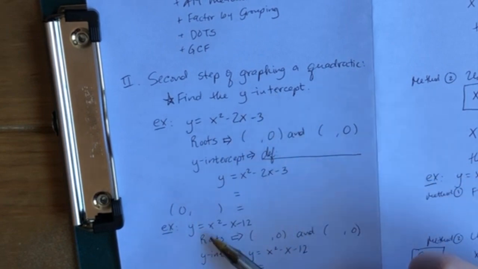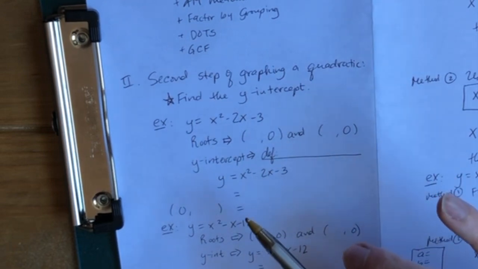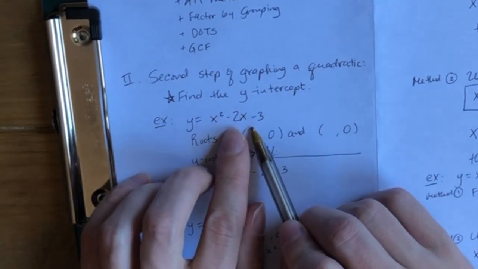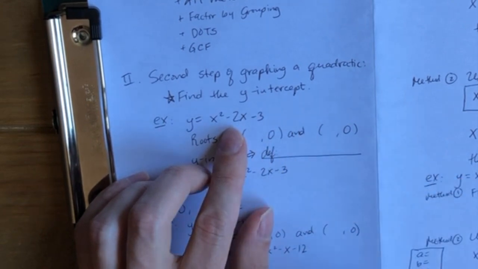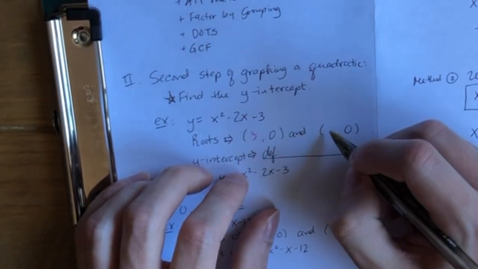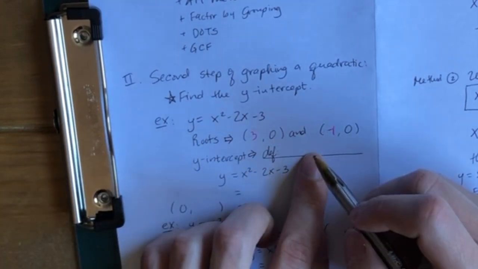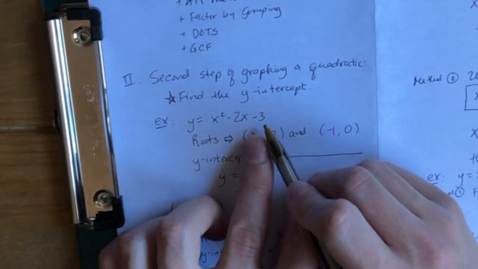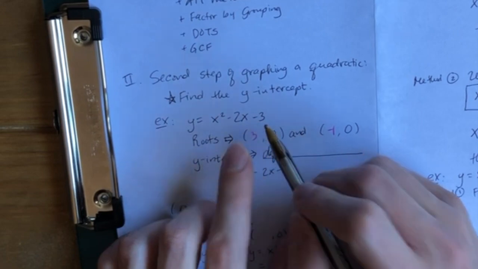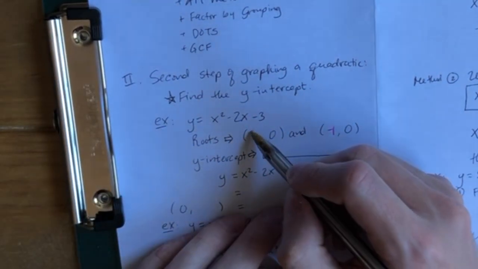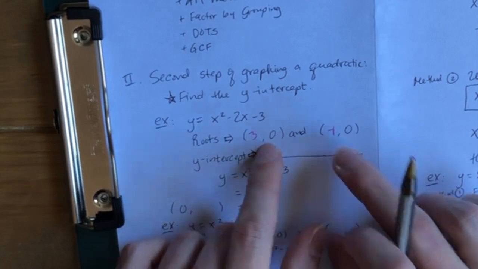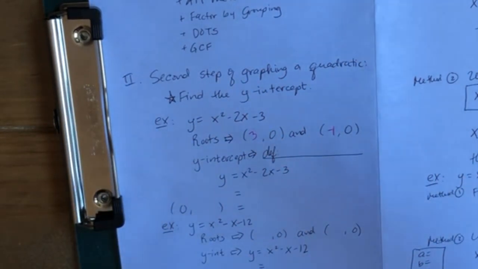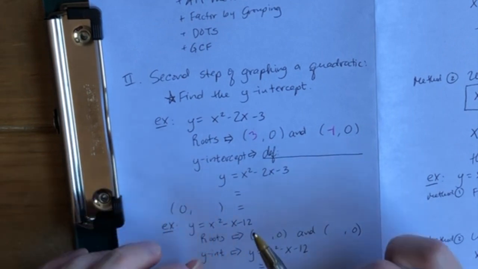So these are the same two equations that we were working with in our last lesson, so we're going to return to those. So the roots of this equation we found using the AM method last time, and we found that the roots were (3, 0) and (-1, 0). And we did that by saying, well, what adds to -2, what multiplies to -3, and then using the zero product property. Let me make that look like a 3. All right, so using that, we plot 2 points on the graph, and that's not enough, so we then have to return and find the y-intercept.